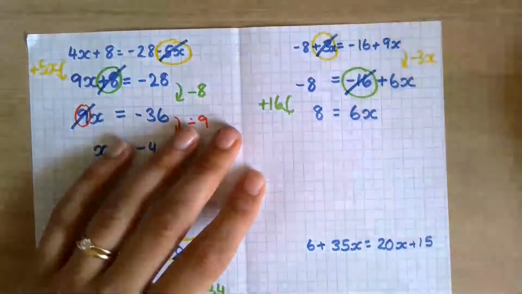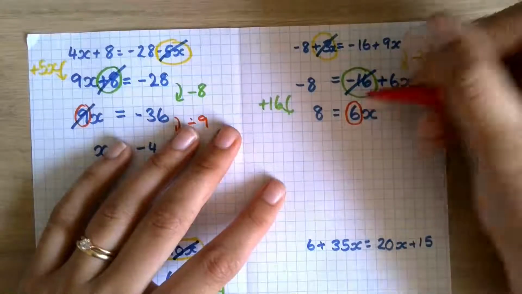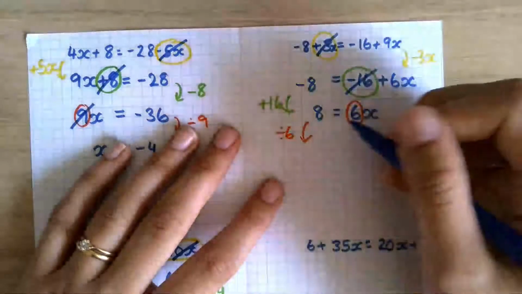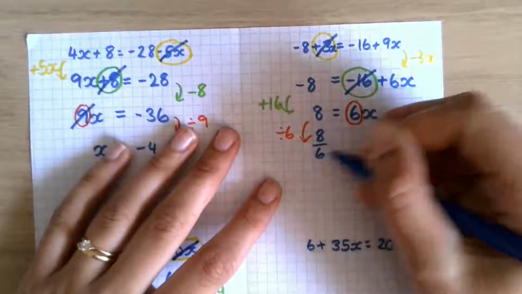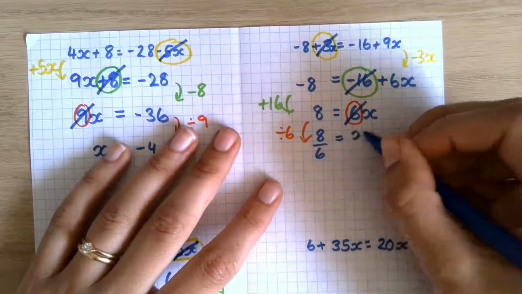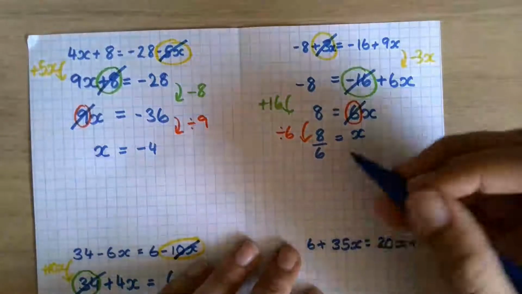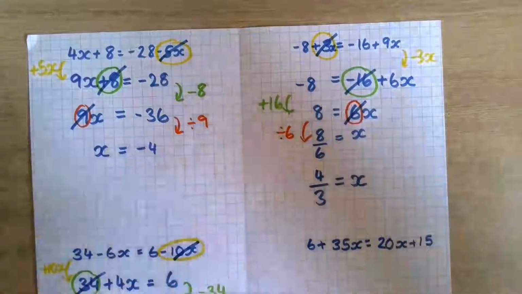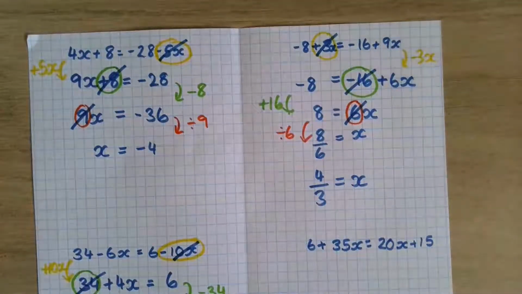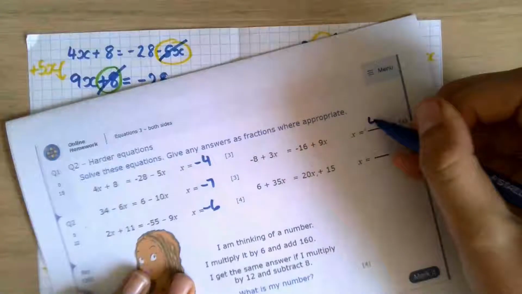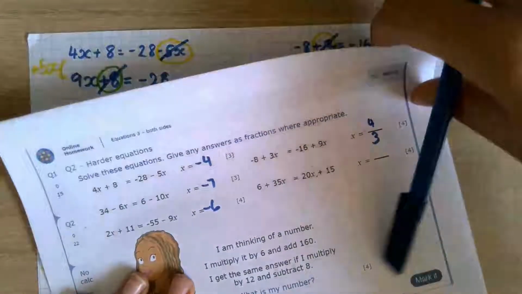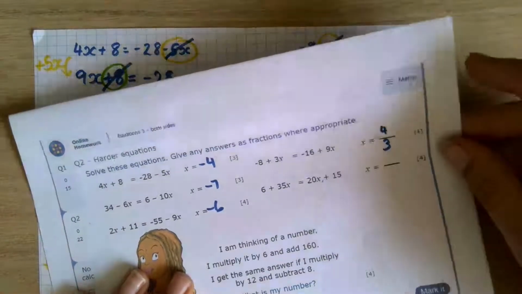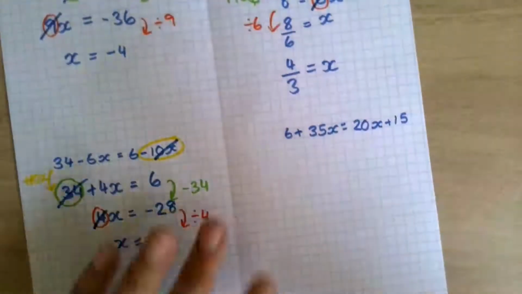Right, this is where it becomes slightly different. We need to divide by 6, but 8 divided by 6 is not an integer. However, we can simplify that fraction because both the numerator and the denominator are multiples of 2. Okay, so 4/3 would be my x here. Some people would be tempted to put 1.3 recurring if they had that in an exam, but where possible use fractions. They're much more accurate. I know you don't like them as much, but tough.